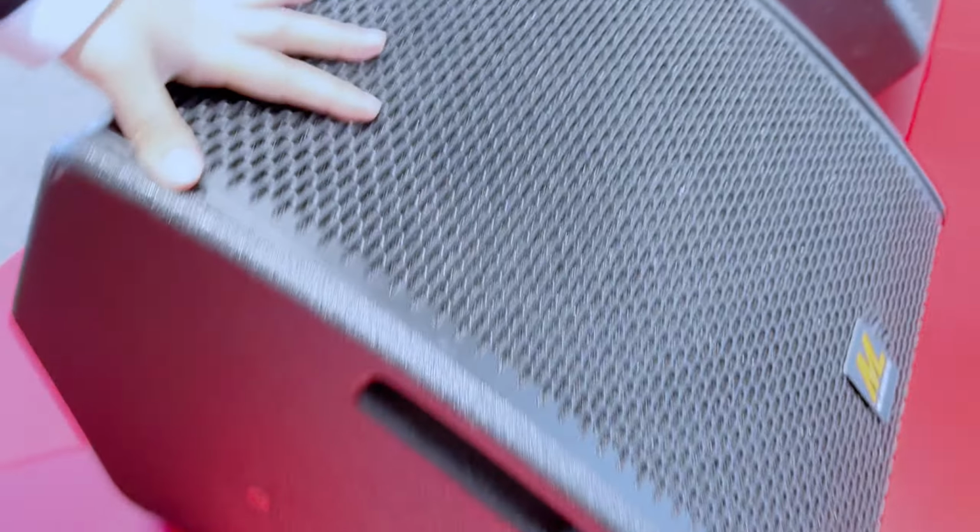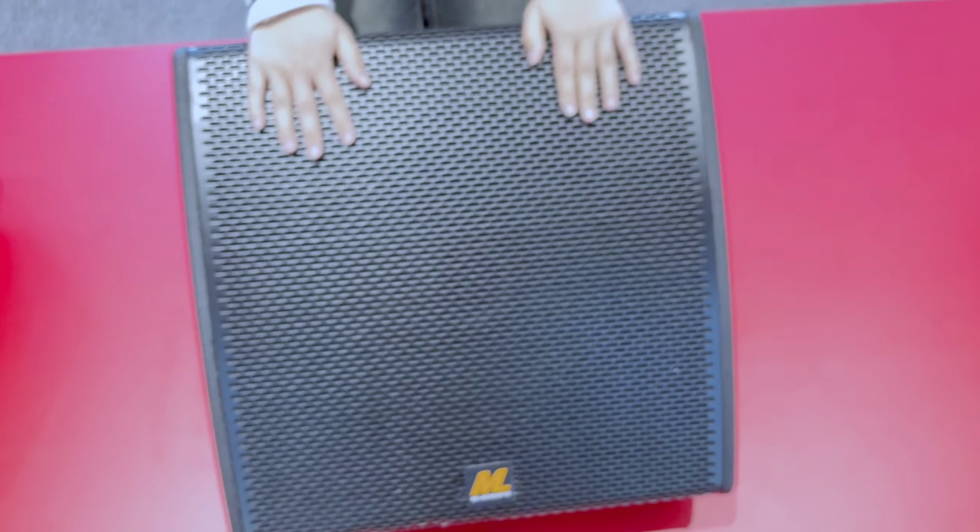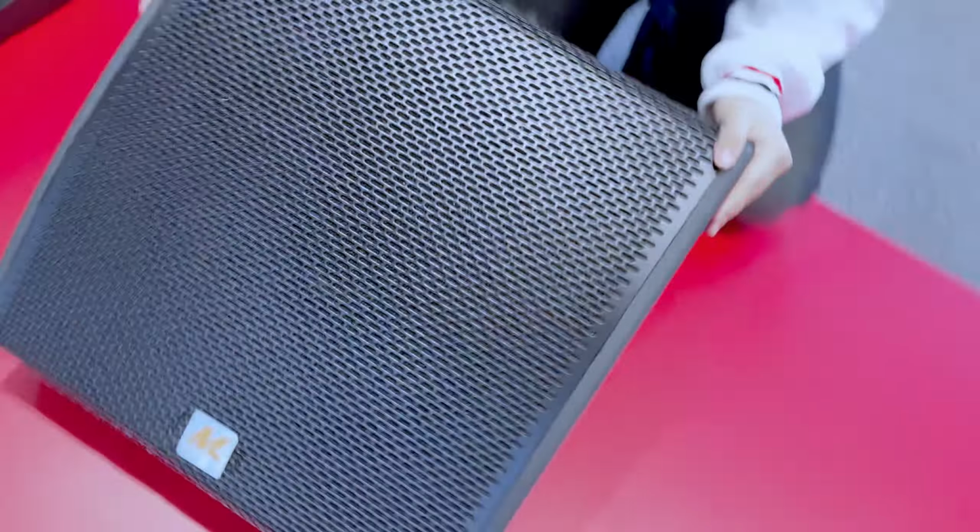And then let's move to the next, the big guys here. The big guys here is M3. So you can see they are the same series here.